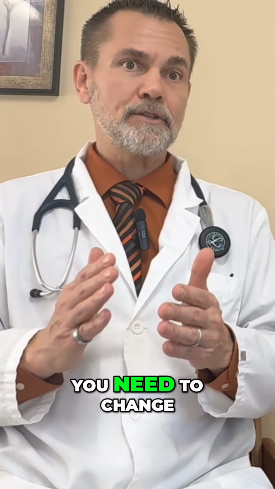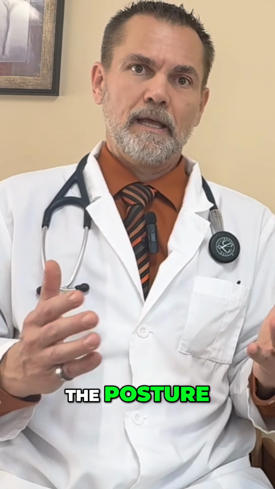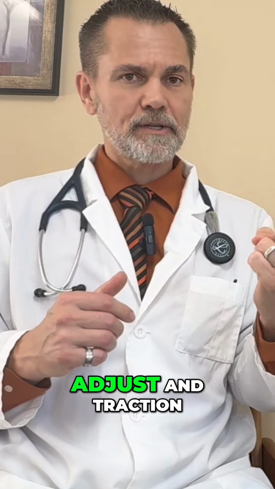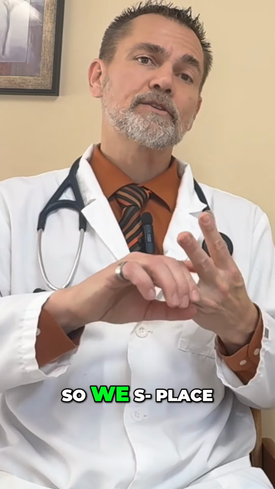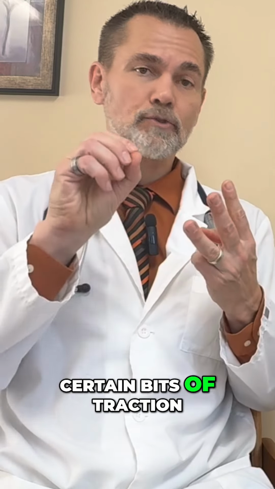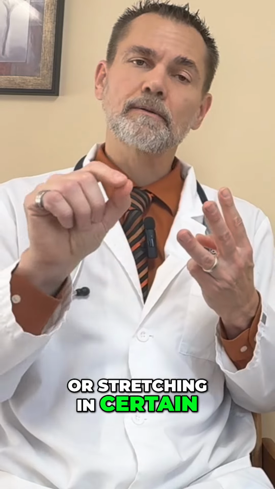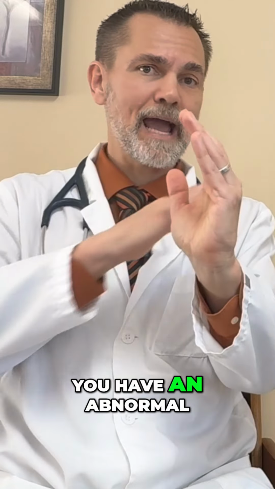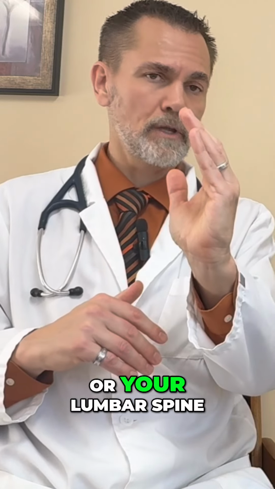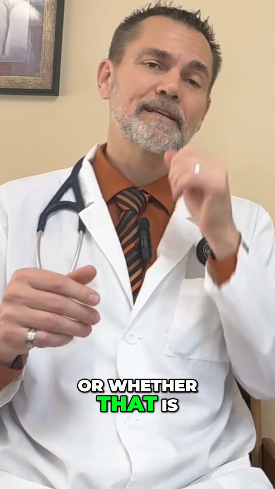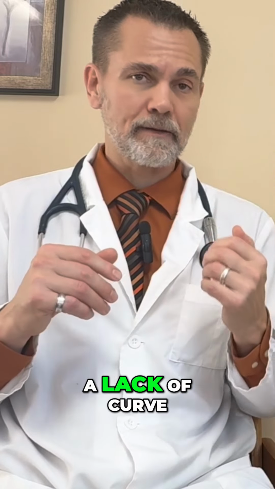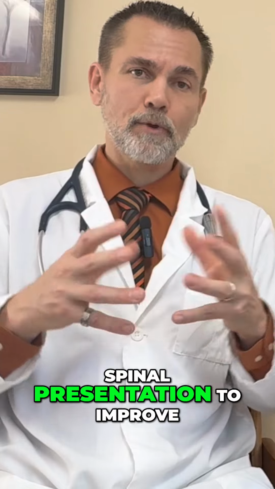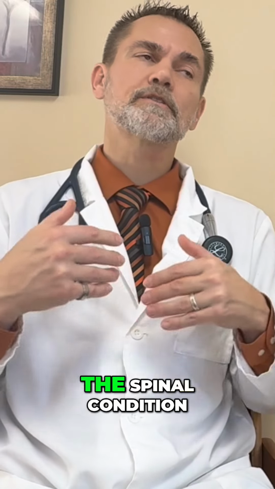Well, you need to change the posture. We use the acronym EAT: exercise, adjust, and traction. So we place certain bits of traction or stretching in certain portions of the spine that need it, whether that's scoliosis and you have an abnormal curve in your thoracic or your lumbar spine, or whether that is in the cervical spine where you have a lack of curve. You can do specific stretches based off your spinal presentation to improve the spinal condition.